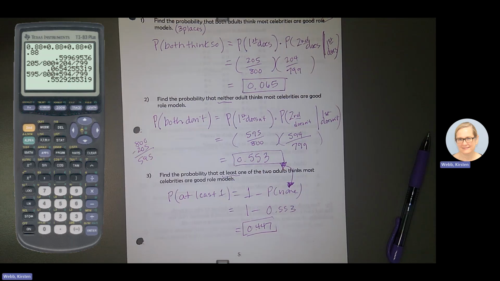Usually when they ask us at least one, we've already calculated the probability of none somewhere along the way. So the trick is to just subtract that probability of none from 1, like our previous answer subtracted from 1. 0.447. Anything we wanna check on that page before we see what's next?